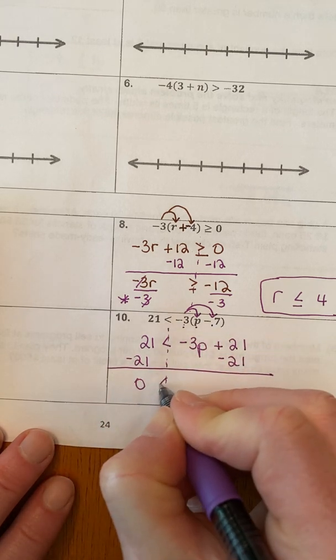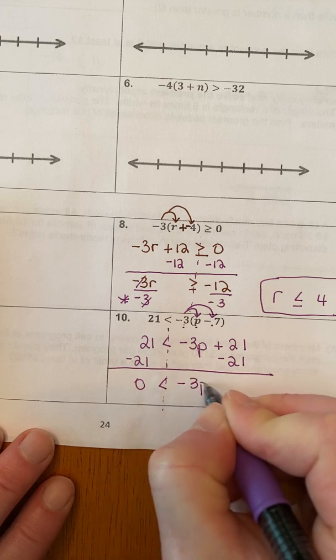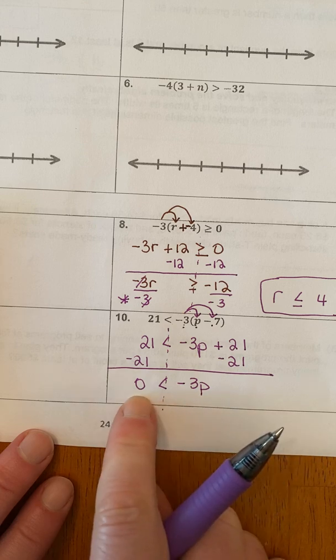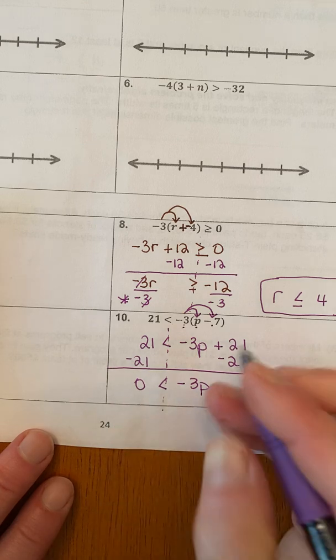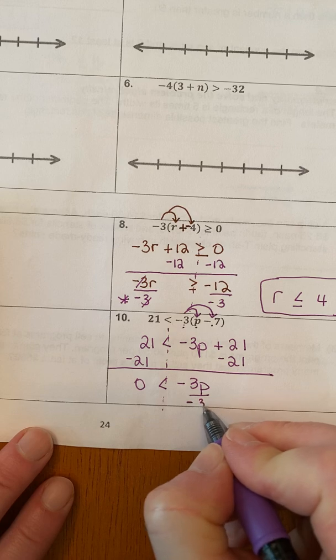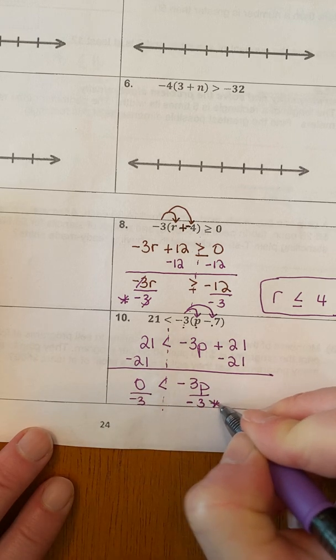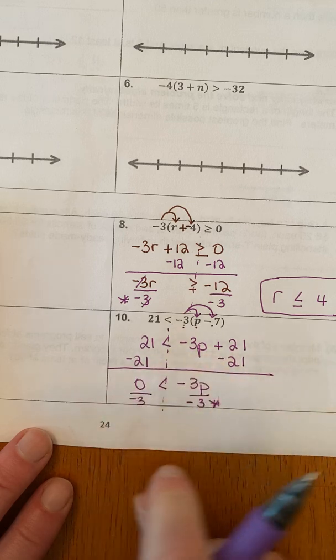I have 0 less than negative 3p. And now you might think that this doesn't matter now because there's a 0 there, but it does. When we go to divide both sides by a negative 3, we are still dividing by a negative number. So we flip that inequality sign around.